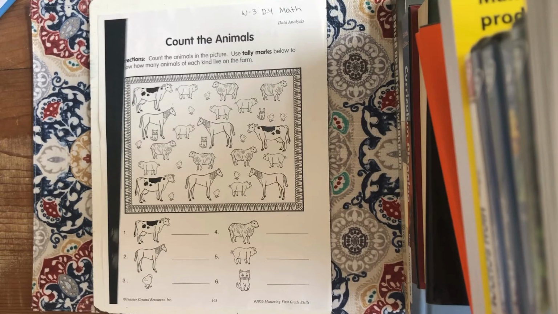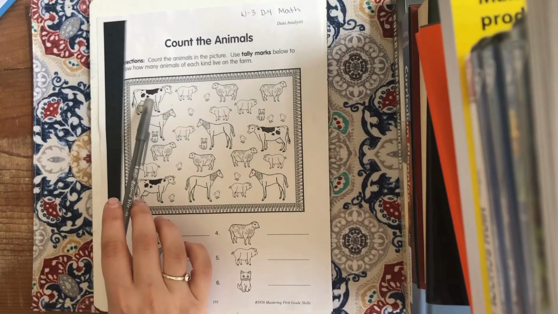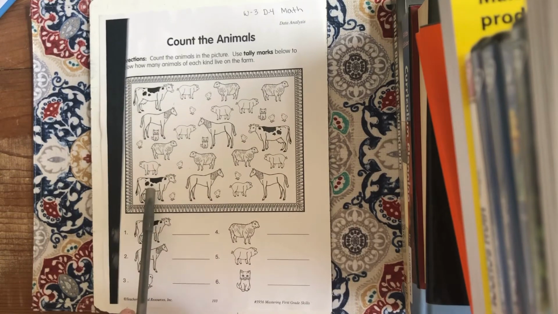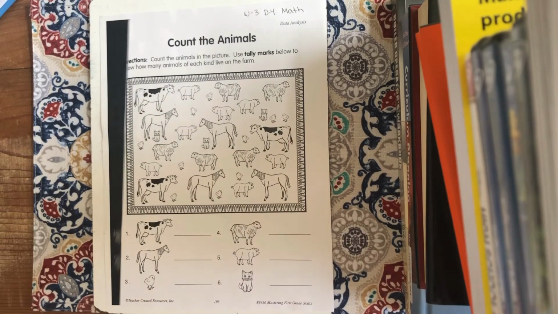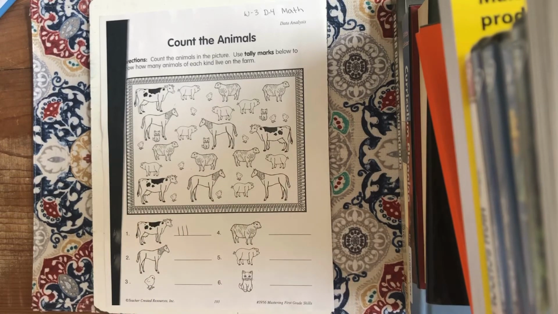I'm going to do one with tally marks and one with the number. So I'm going to do number 1 and number 2 in different ways to show you ways that you can do this. So we're counting how many cows are in our picture. Okay, the cow looks just like this. So we're going to count our cows. 1, 2, 3. I only see 3 cows, so I'm going to put down the tally marks. 1, 2, 3. That's what our tally marks look like for our cows.